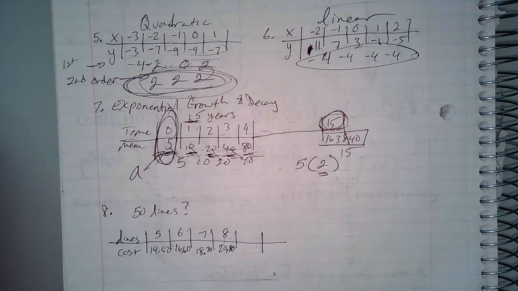Right? So after 15 years, whatever it says, let's see if I can find it. Table shows book club members. If it doubles every year, how many people are they going to have after 15 years? Too many people, right? 163,000. They're going to have a whole city in their book club if it doubles every year for 15 years.